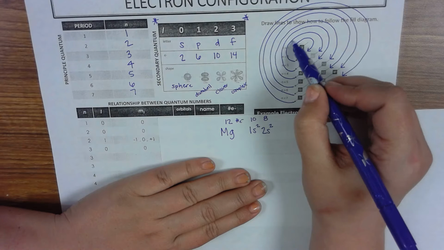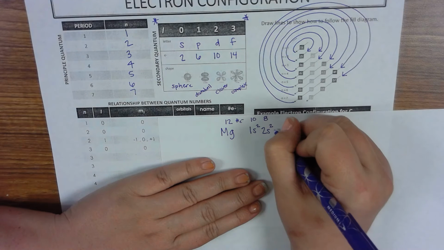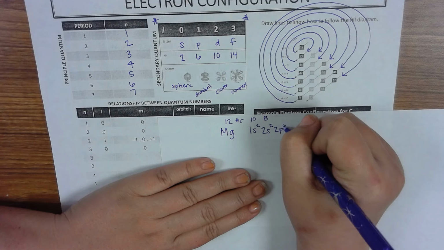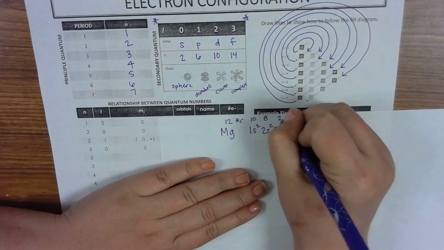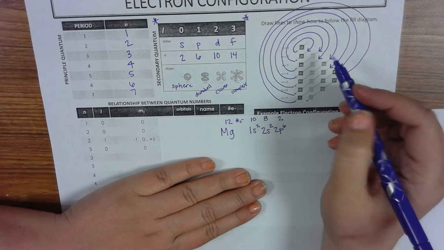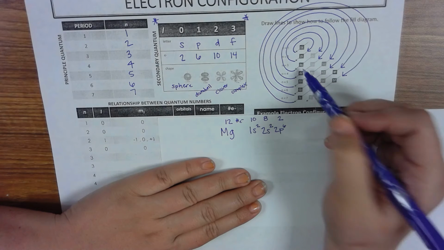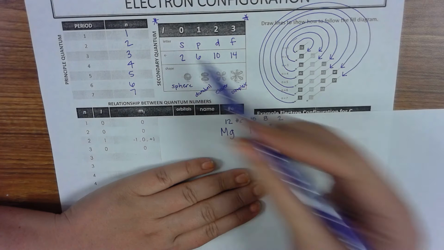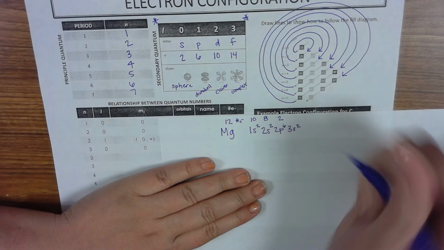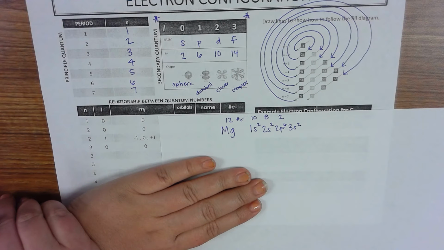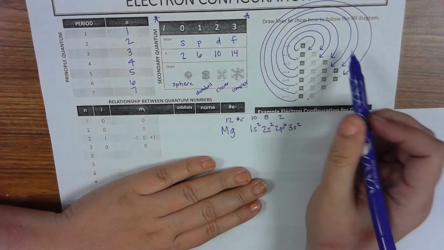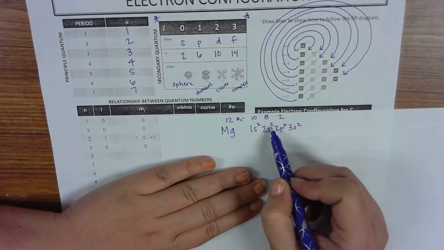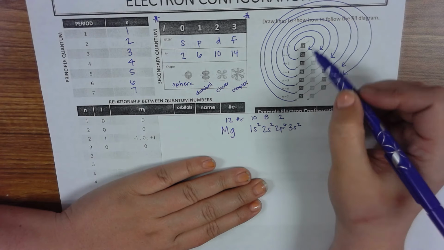After 2s, my diagram says you go to 2p. P can hold 6 electrons, so I'm going to put a 6. 8 minus 6 leaves me 2. So I'm still not done. After 2p comes 3s. 3s can hold up to 2 electrons, which is how many I have left. So there's my electron configuration for magnesium if I do it this way. All right, and you can double check. 2 plus 6 is 8, plus the 4 is 12. So that's using the fill diagram.